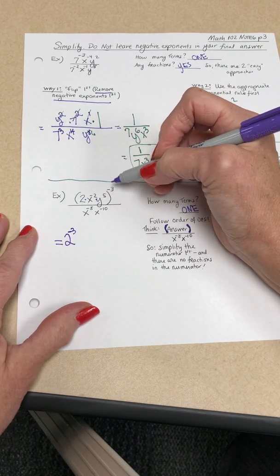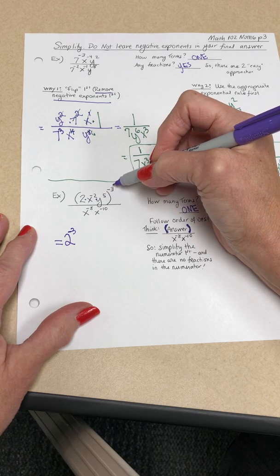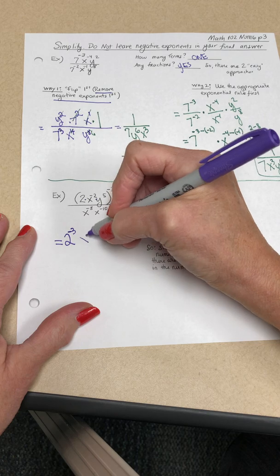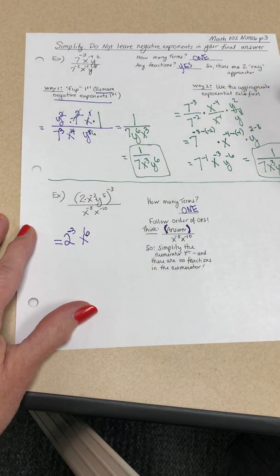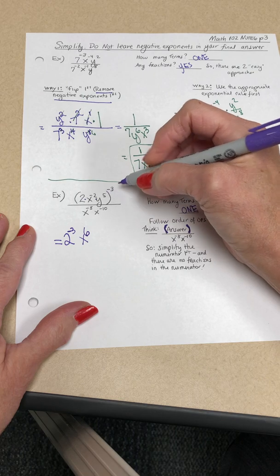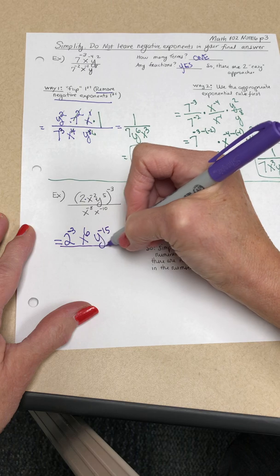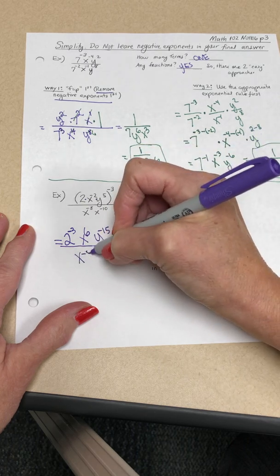X to the negative second times x to the negative third, power to a power you multiply, that is a negative times a negative, so that's x to the positive 6. Y to the 5th raised again to the negative third, that's power to a power. You multiply exponents, that's y to the negative 15th. Over x to the negative 8th.